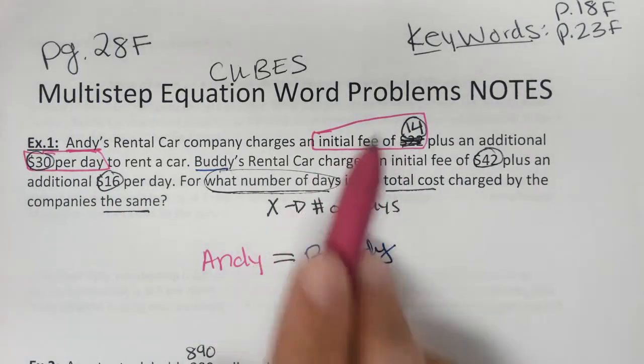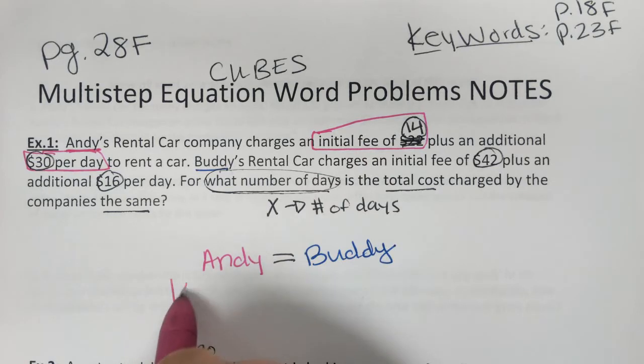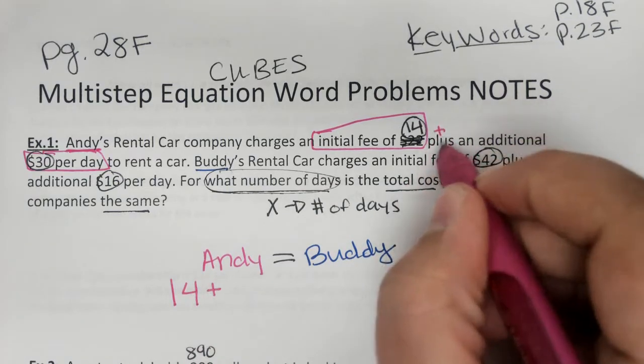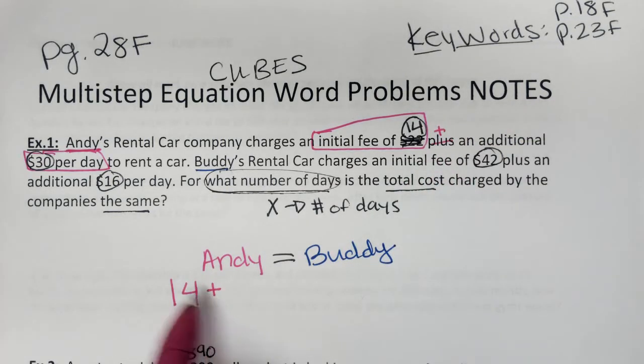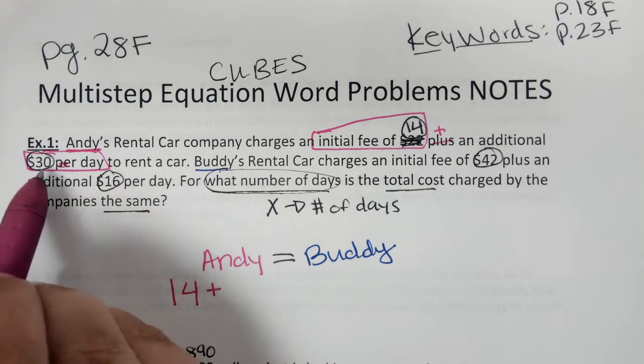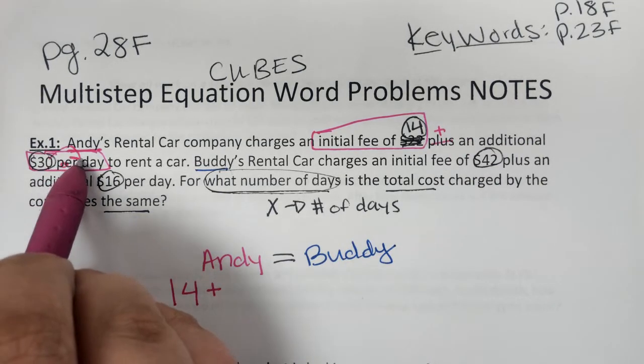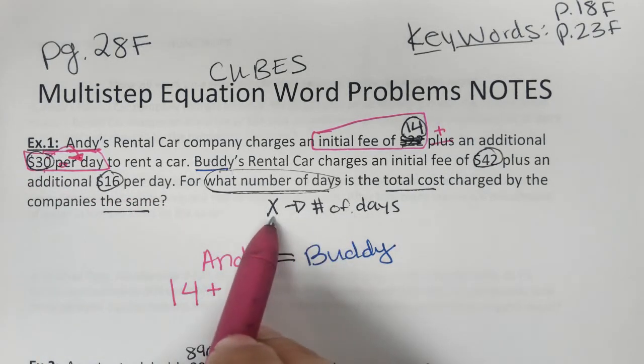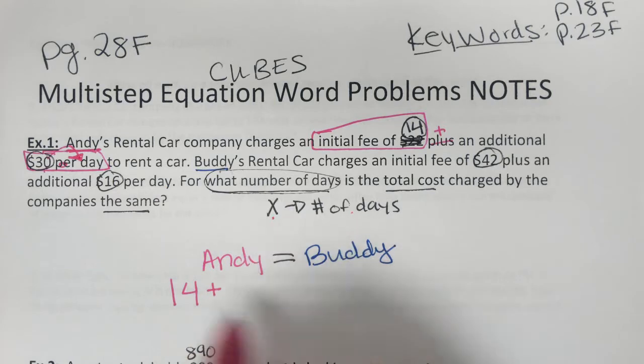That means that no matter how many days you have the car, you're definitely paying $14. On top of that, plus, we are also paying $30 per day. Per tells you to multiply this 30 and the number of days. 30 times the number of days, that would be 30 times x.